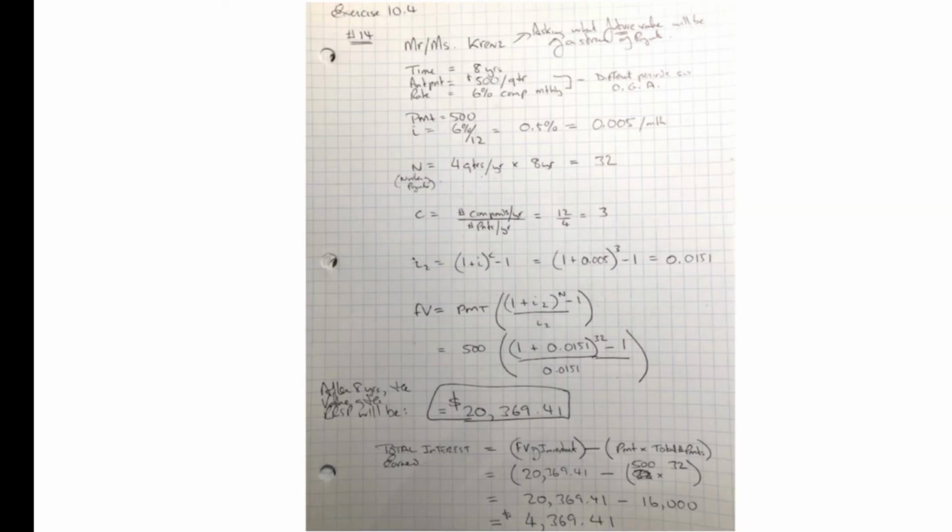So what we can take away is some of the basic information. Well, the payment is $500. The interest, or I, the periodic rate of interest, is 6% divided by 12, seeing it's compounded monthly. So that's 0.5% per period, which in decimal format is 0.005. The total number of periods, the total number of payments, well, it's 4 quarters a year times 8. So there's a total of 32 payments. That's N.